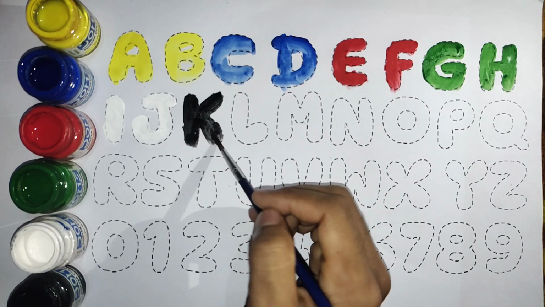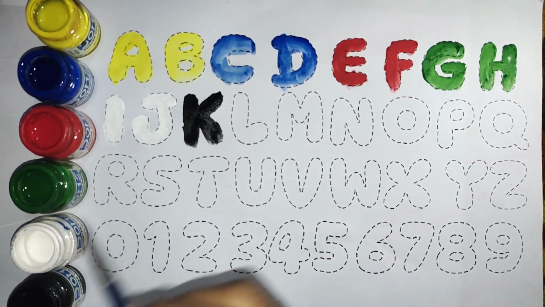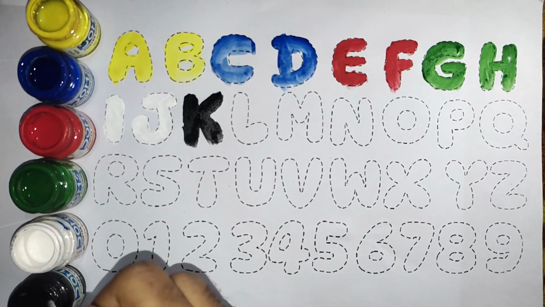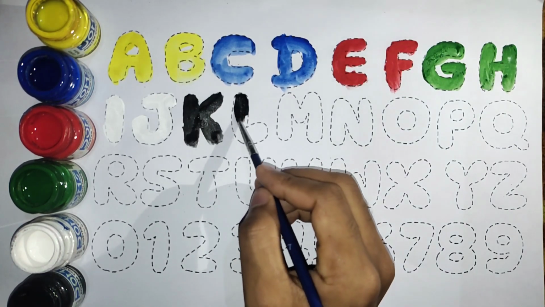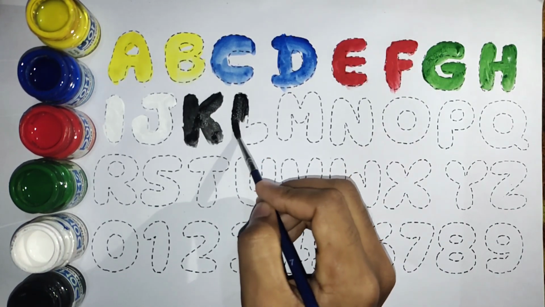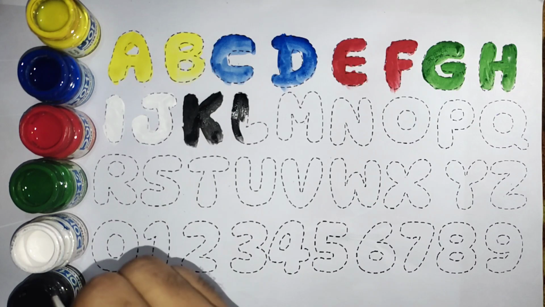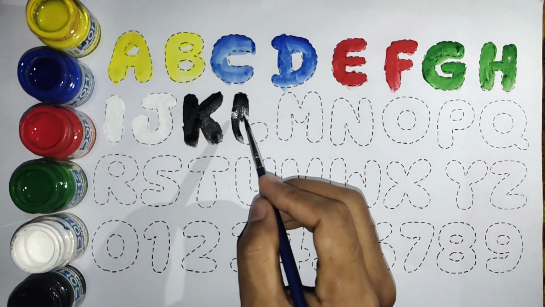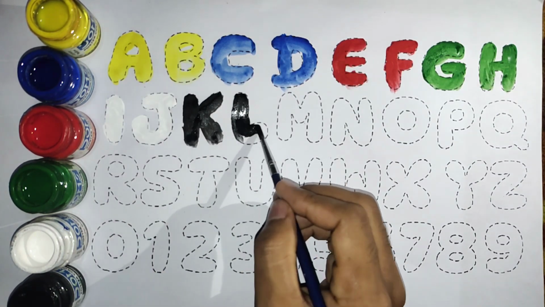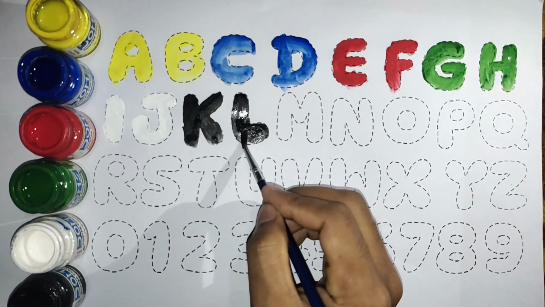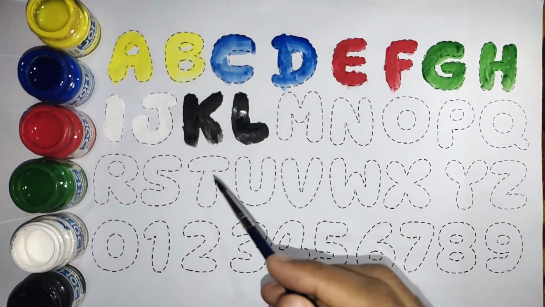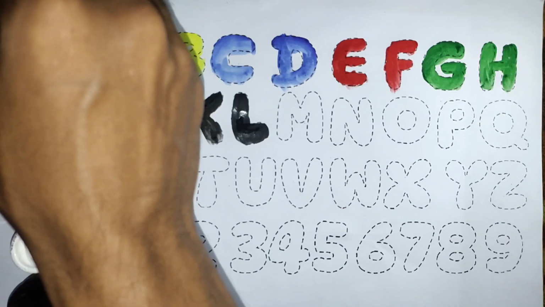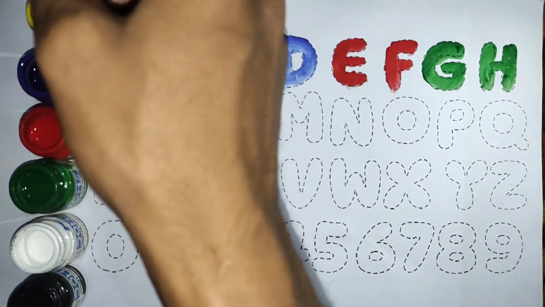Kids, the next one is L. L for lion. Kids, now we using yellow color.